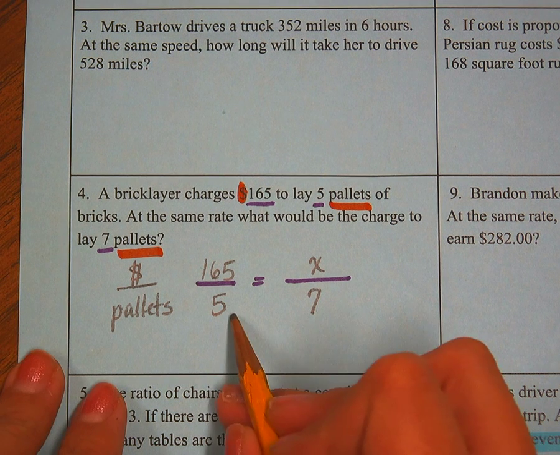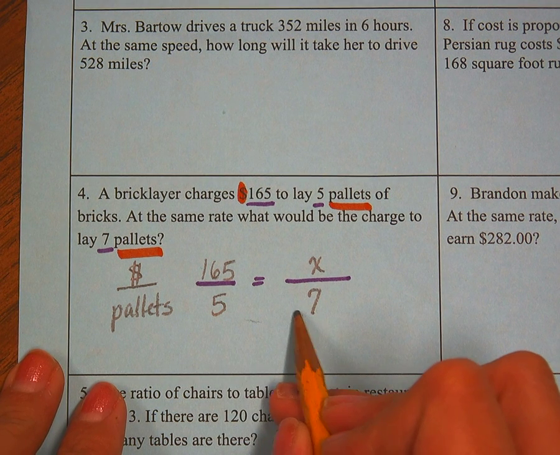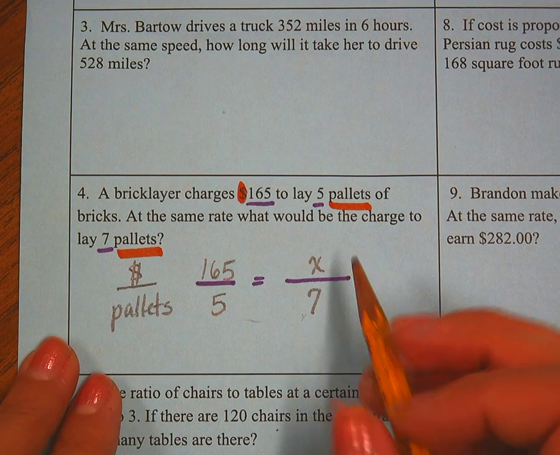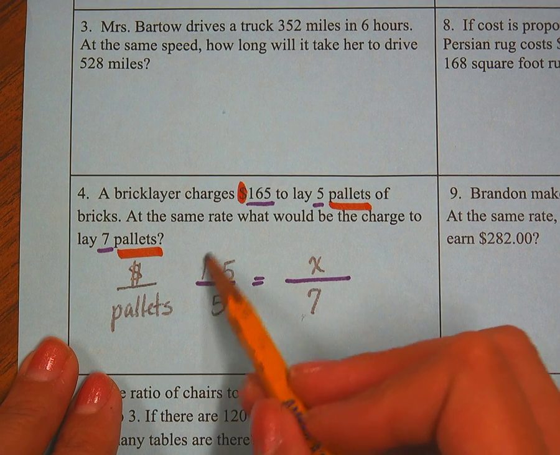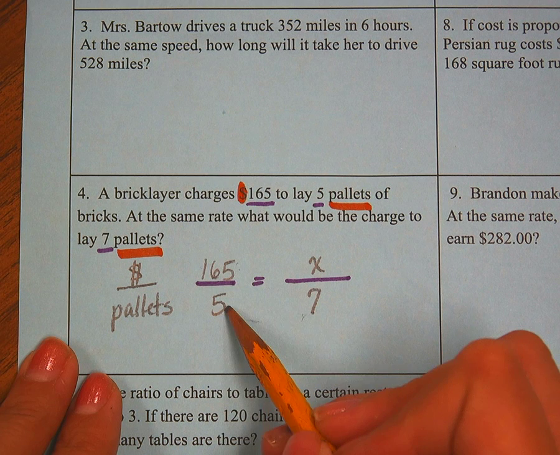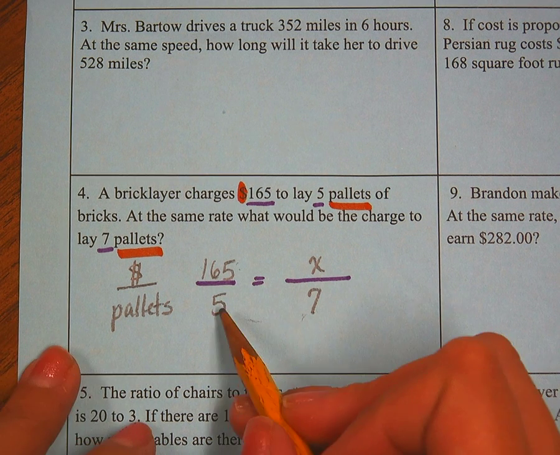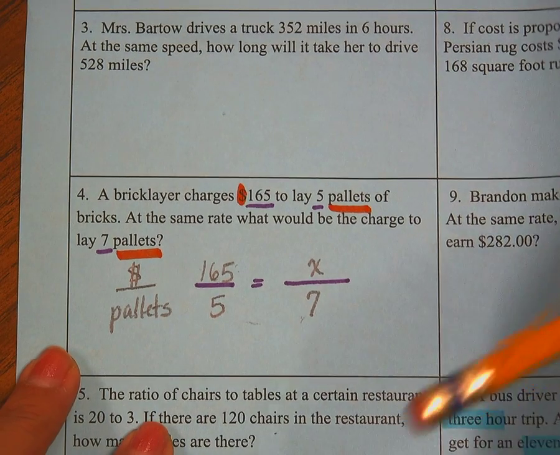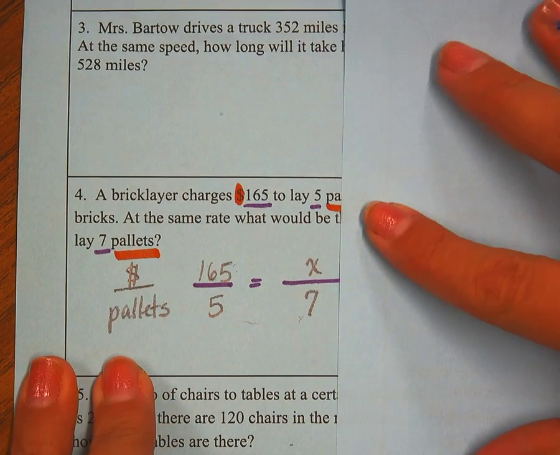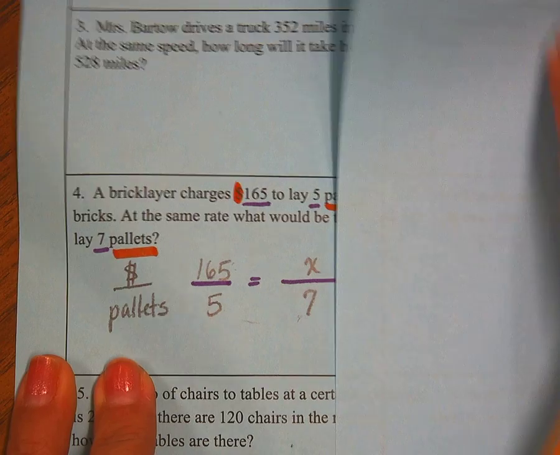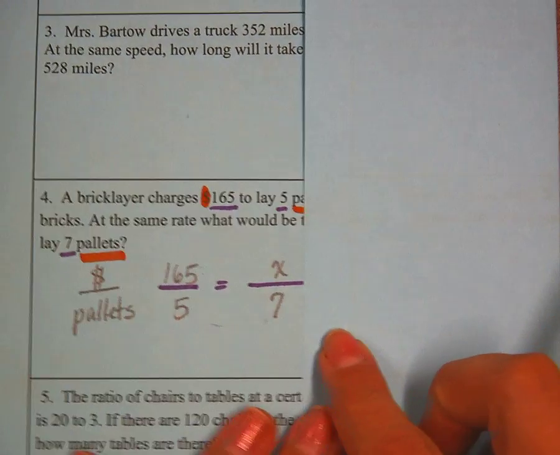I would very quickly look to see if I can go from 5 to 7 through multiplication, and I can't. But I do see that 165 and 5 have something in common, so I could at least simplify. And what that would do is give me smaller numbers to work with. So I'm just going to fold my paper over so I can show you what the work would look like, since I don't have a whole lot of room.